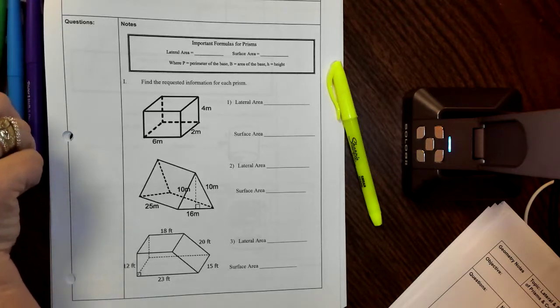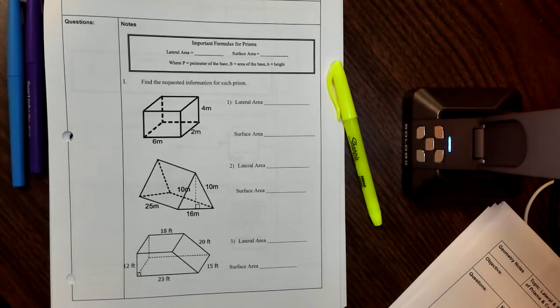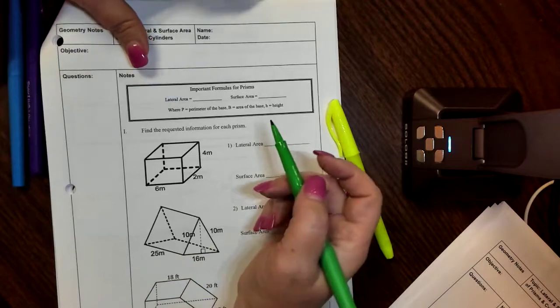In this unit, we're going to start talking about lateral area and surface area. We're going to take everything that we learned in the last unit, where we were doing two-dimensional areas, and apply that now to three-dimensional shapes, because three-dimensional shapes are just made up of those two-dimensional shapes. So we're going to look first at our formulas.